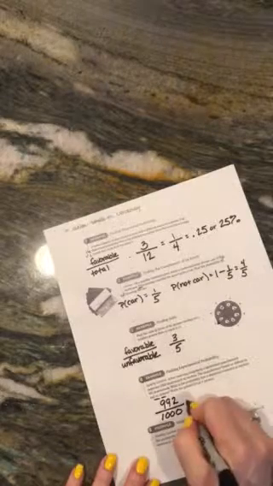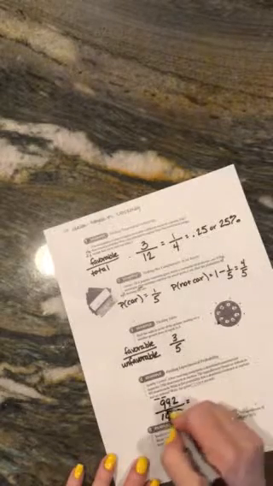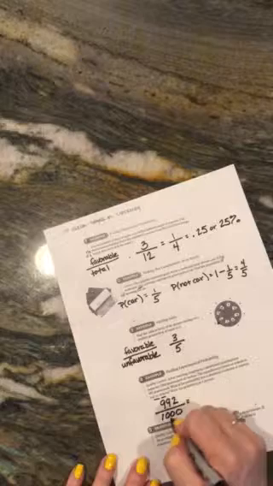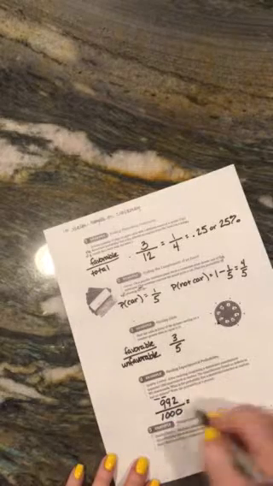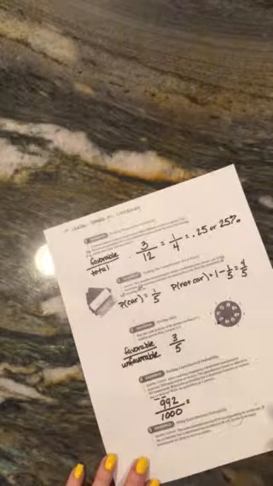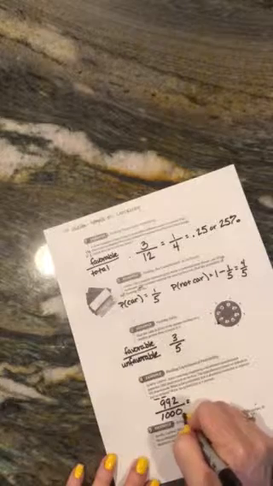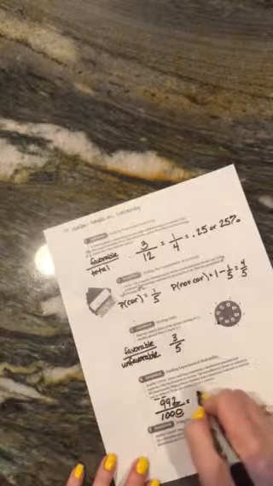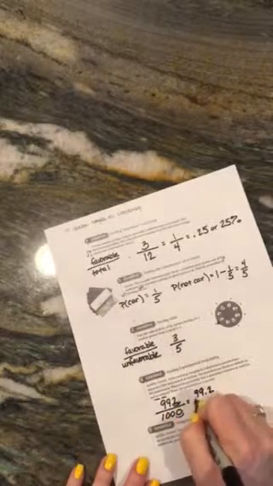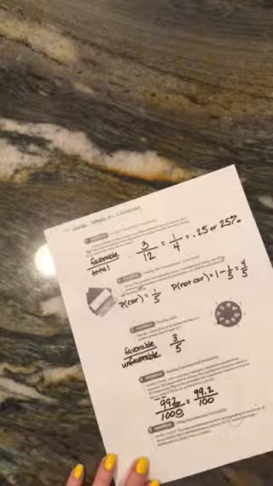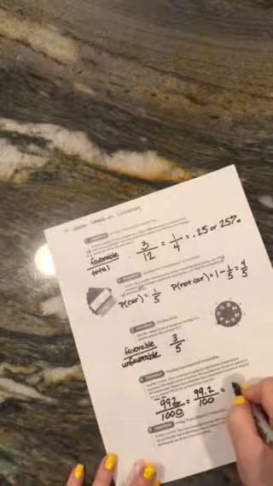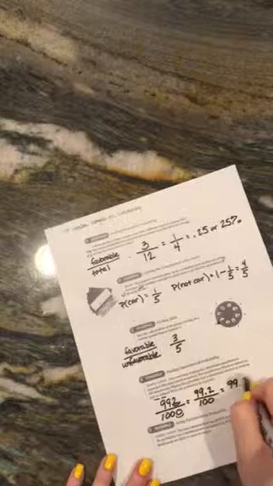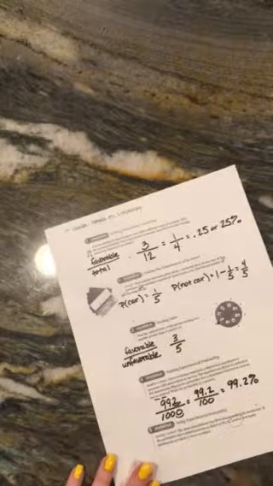And so now we need to write it as a %. So 992 divided by 1,000. Well, if I put this over a 100, I'll have a %, right? So I can move my decimal over and move my decimal over. So that's 99.2 out of 100. And as a %, that's what? 99.2%.